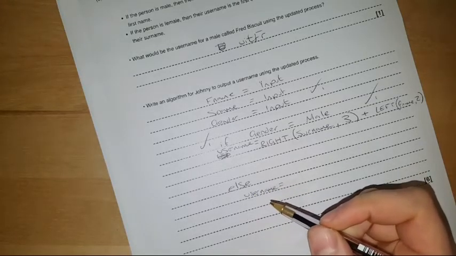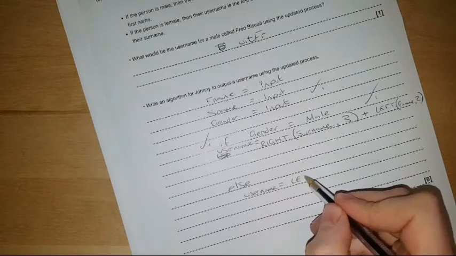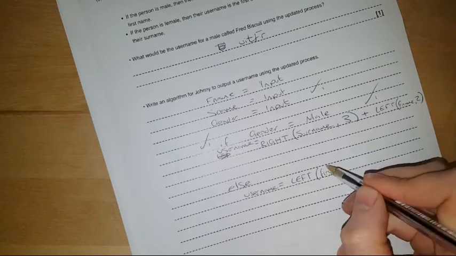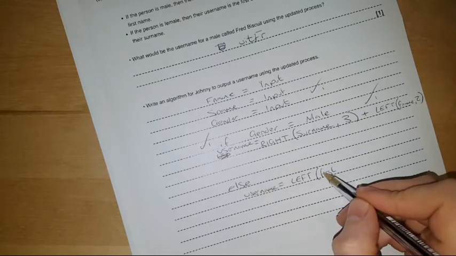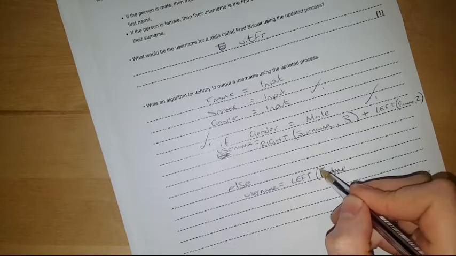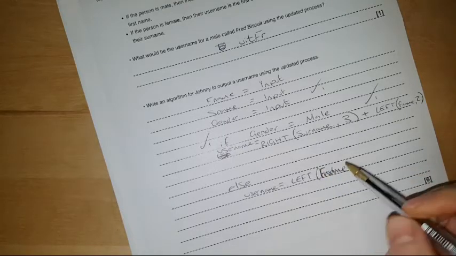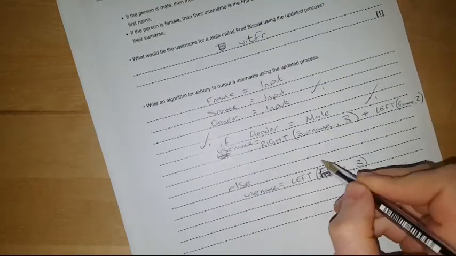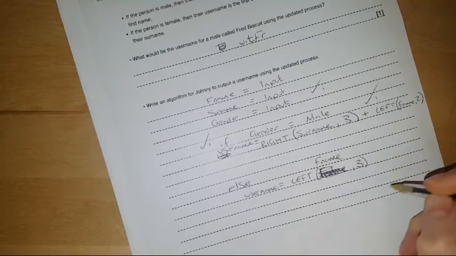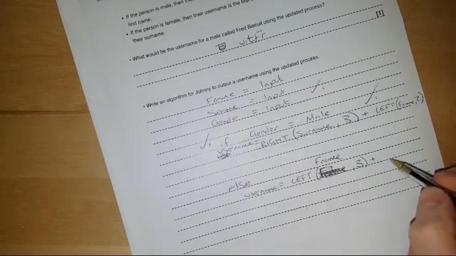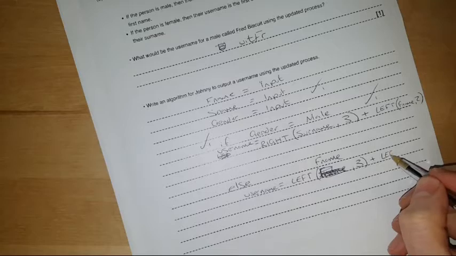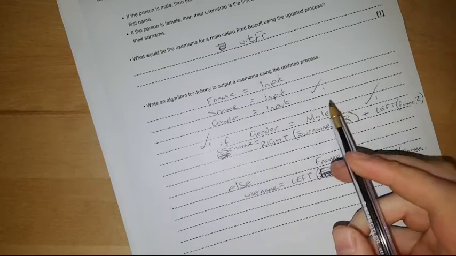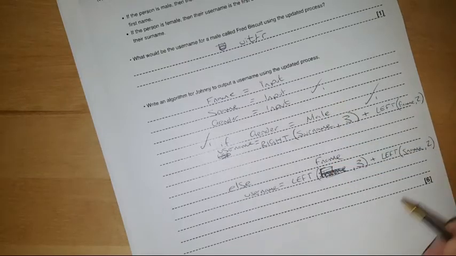And then for the female, it's left, and then F name, and it's the first 3 letters, so F name 3. I'm going to put that in there properly. F name plus left, and then S name, and that is the first 2 letters.